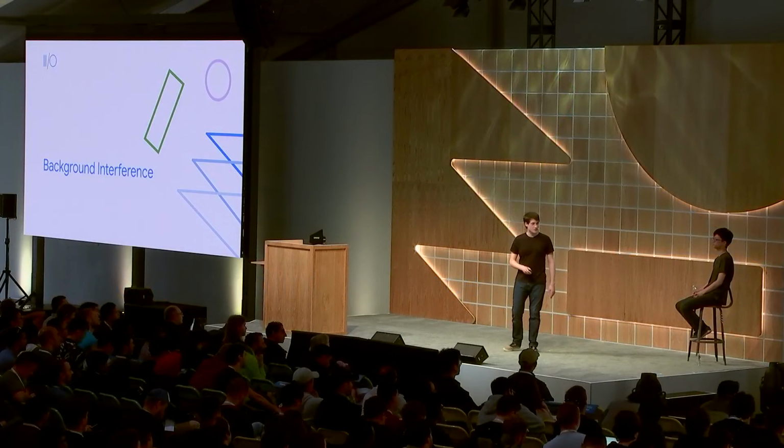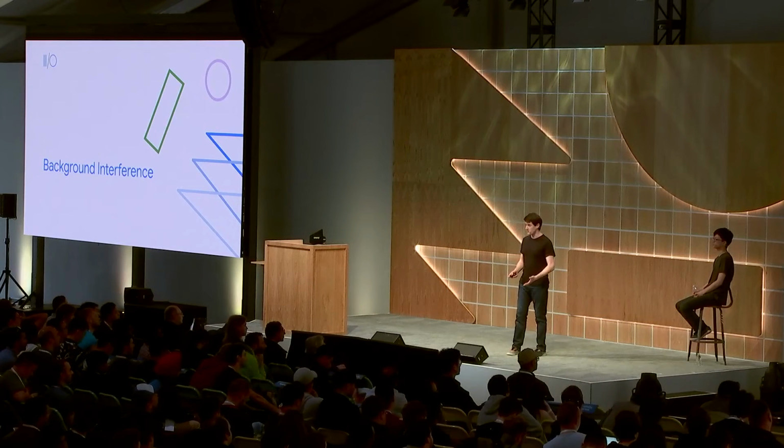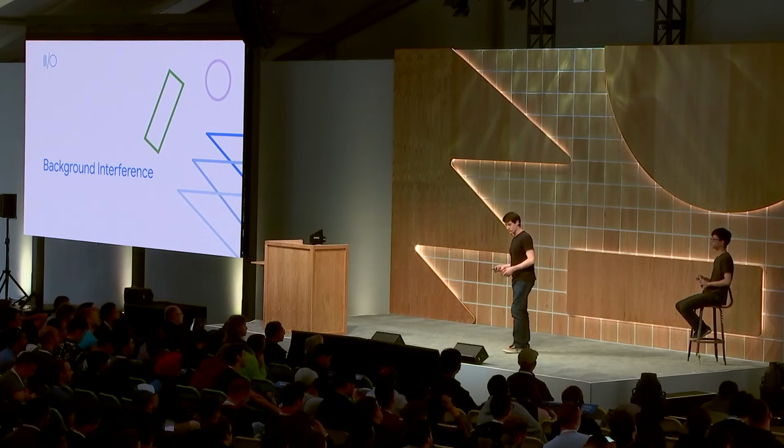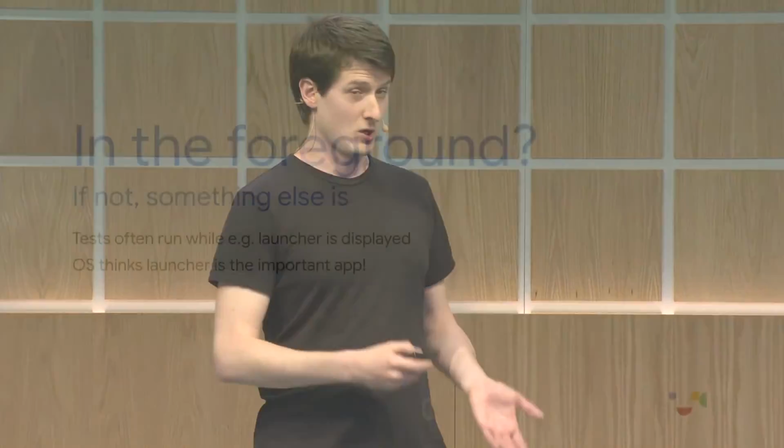So clocks are one thing, but what about background interference? What about other things running on your device? First of all, you have to ask, am I in the foreground? If you're not, something else is. And this is important to think about in the context of performance. Tests generally run, if they don't have UI on, say, top of the launcher, because there's nothing to launch, nothing to display. However, this means that the OS thinks the launcher right now is the important app.